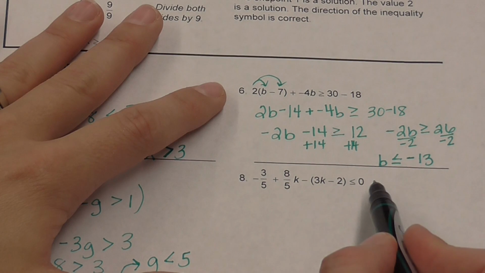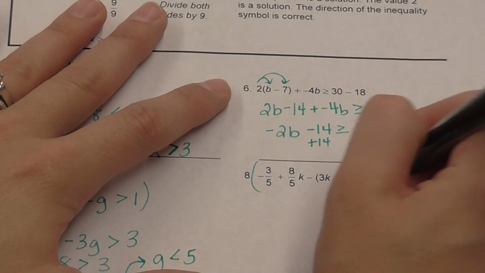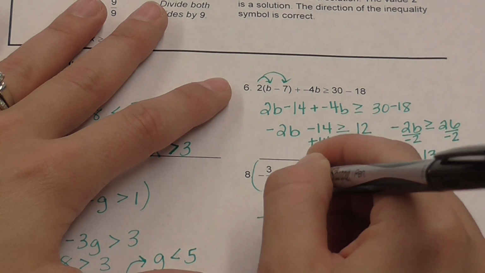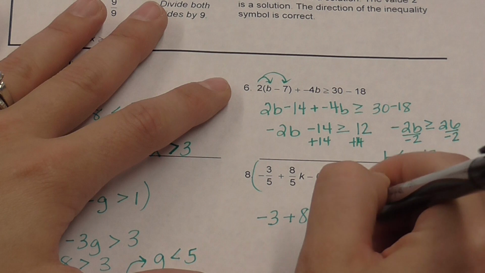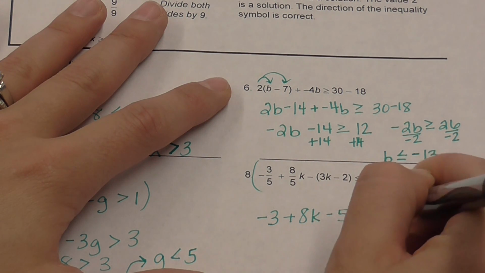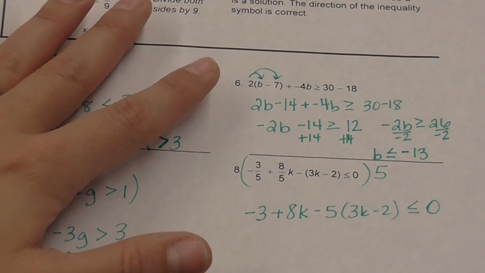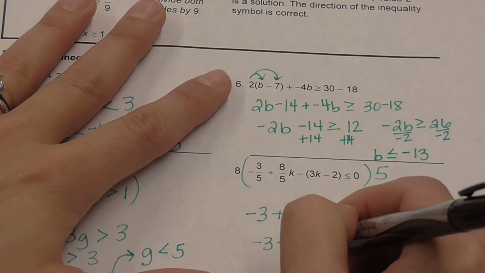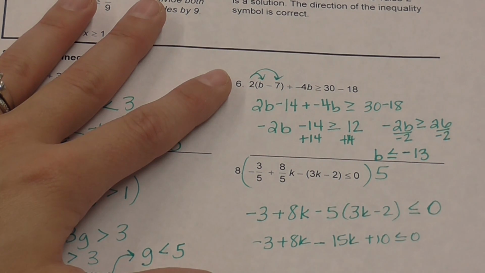All right, so my next problem, I'm going to look here and I'm going to see that 5 is really the common denominator. I'm going to go ahead and multiply everything by 5 first. So negative 3/5 times 5 is negative 3. 8/5 times 5 is just 8. Got to leave my k there. And then I'm going to say minus 5 times this whole thing is less than or equal to, and 0 times 5 is just 0. Now it's something we can deal with. Distribute the 5. Negative 3 plus 8k is minus 15k plus 10 is less than or equal to 0.